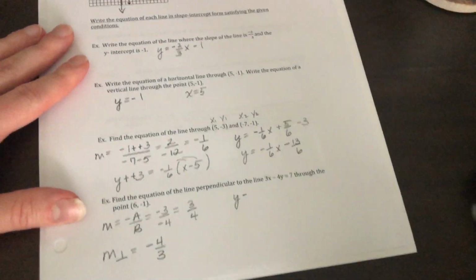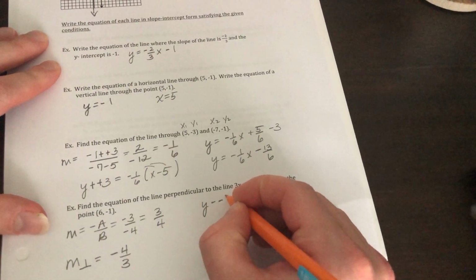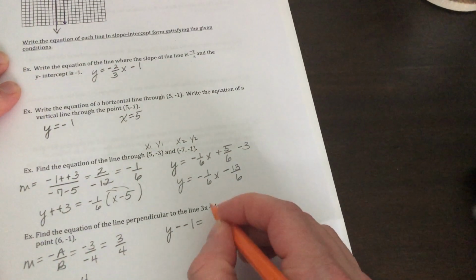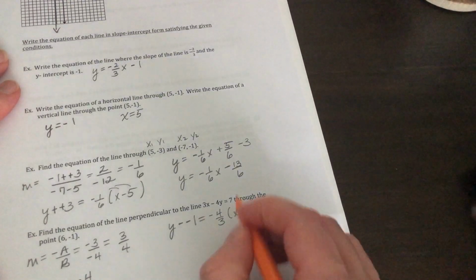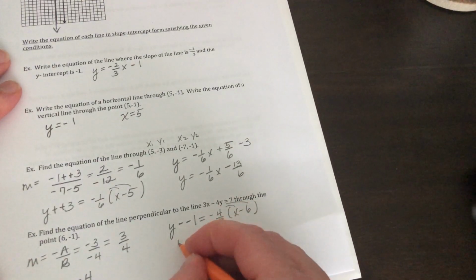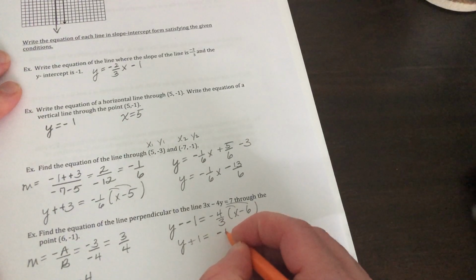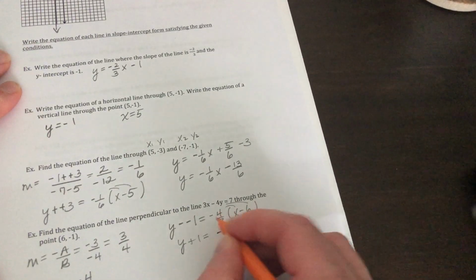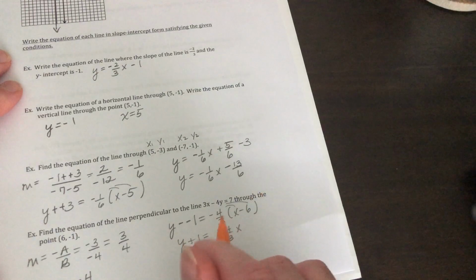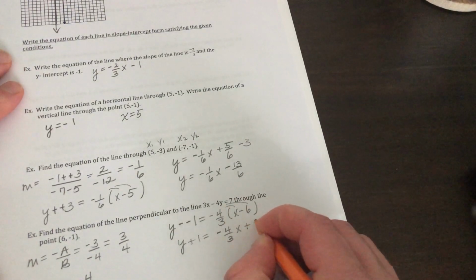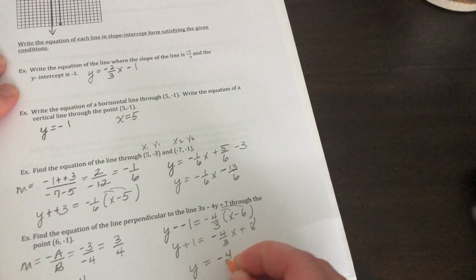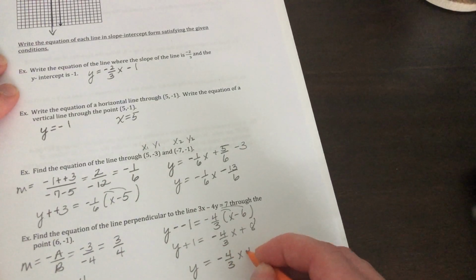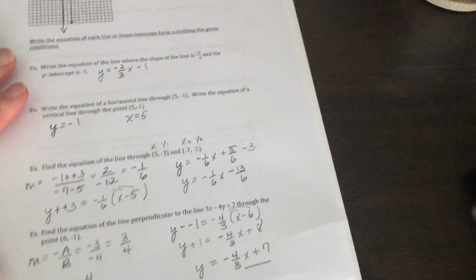So I'm going to use the new point. y minus a negative 1 is equal to negative 4/3 times x minus 6. Distribute out just like we did before. So this becomes 24 over 3, which is 8. And I'm just going to subtract the 1 to the other side. So it's negative 4/3 x plus 7 is my answer.